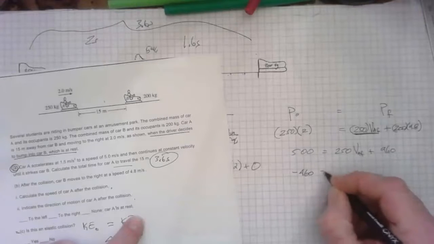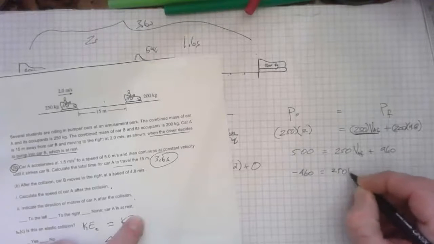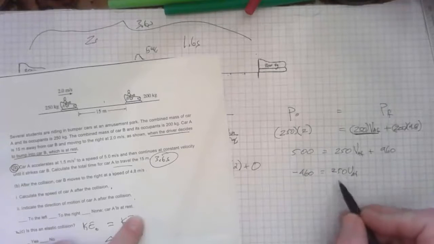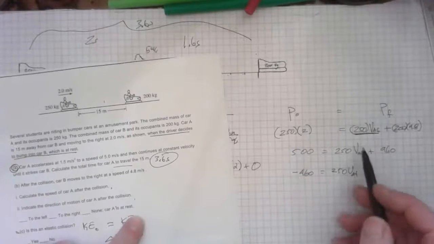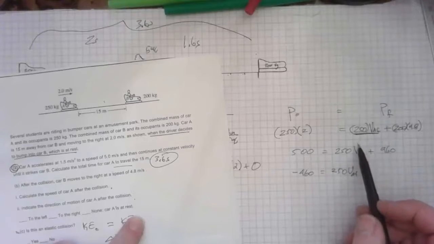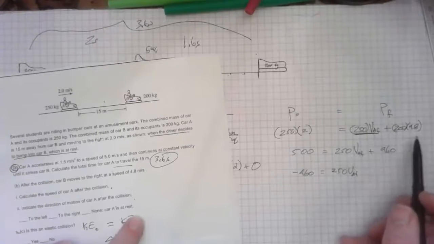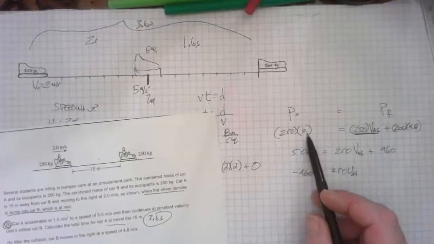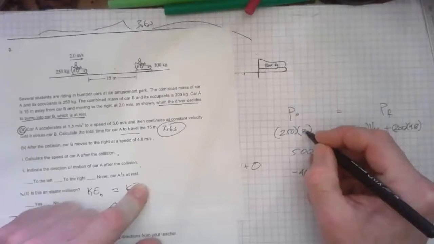So this tells me something. Car A bounces backwards. Does that make sense? Because he only came in at, oh, wait a second. Oh, I lied. This is a 5.